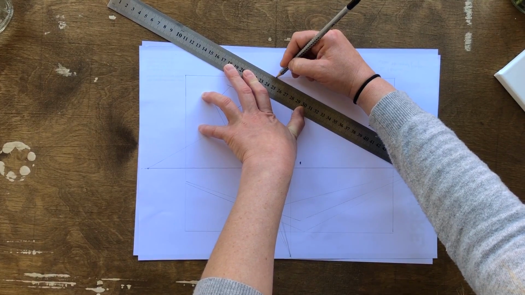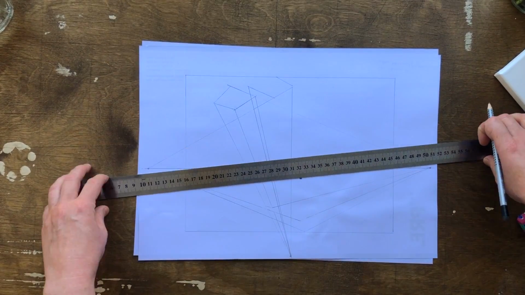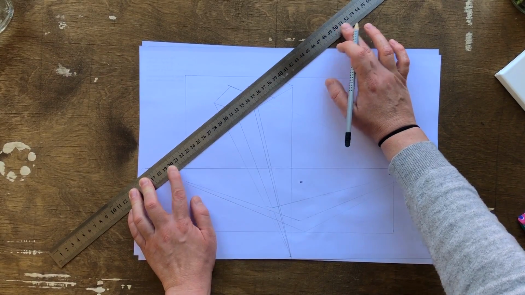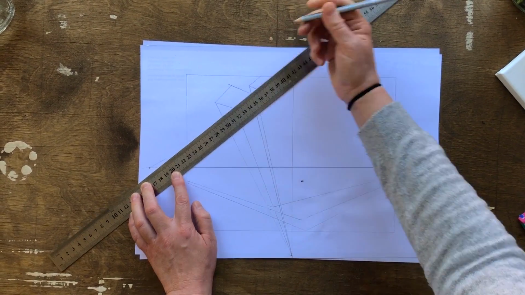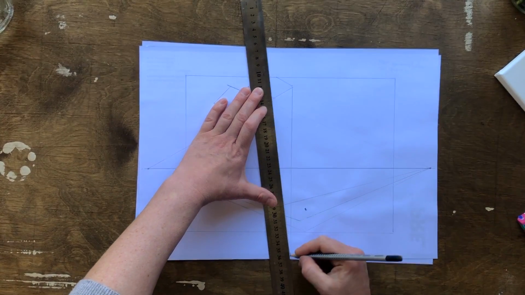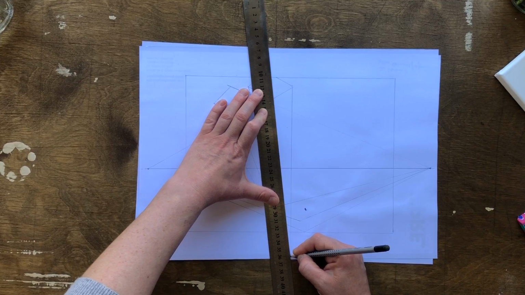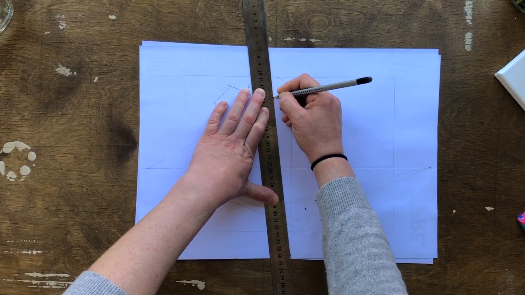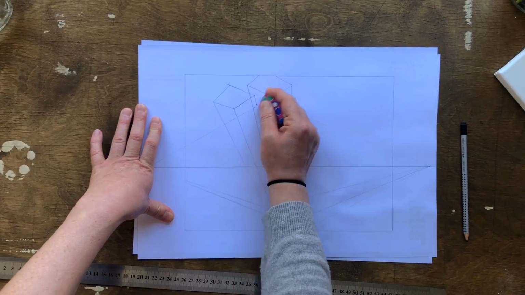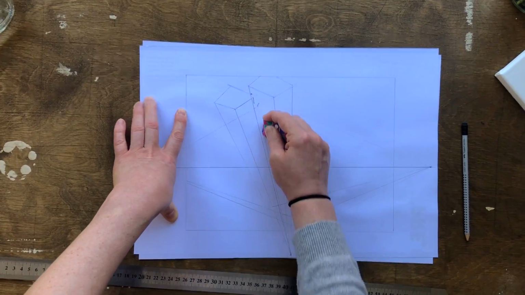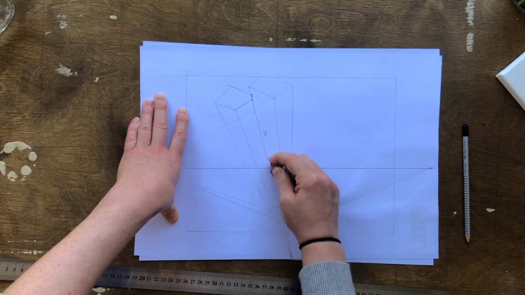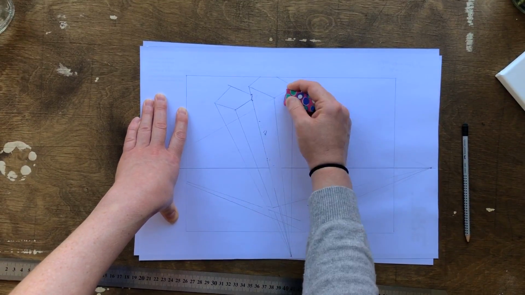And once again, you can extend your building off of the page to make a really interesting composition. You can either break through that frame, or you can cut it off at the frame. For this piece, I'm going to cut it off at the frame. Okay, and I have a lot of lines going on here, so I'm going to start erasing the ones you're not able to see anymore. And then you'll start to see the buildings coming into place.